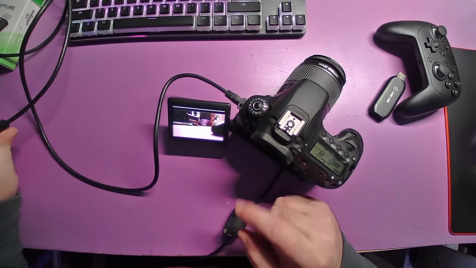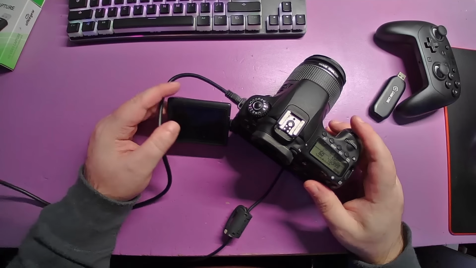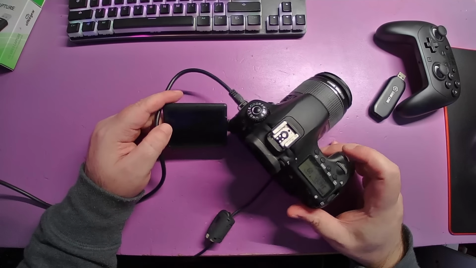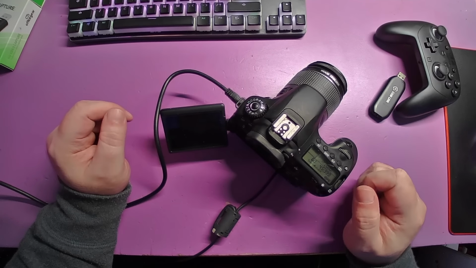Now there is one problem we're going to have with this camera, but let's plug it in first and we'll talk about that. And sure enough, plugged it in. 2 seconds later, there is an image on screen. Now, let me get in front of this thing and we'll talk about the issue.